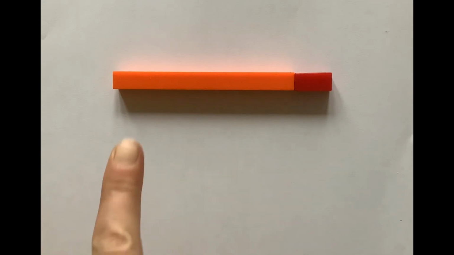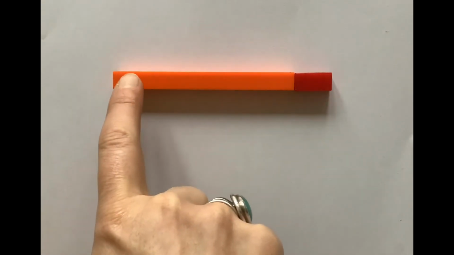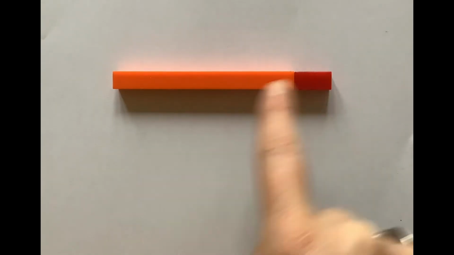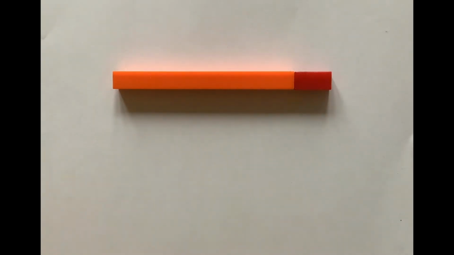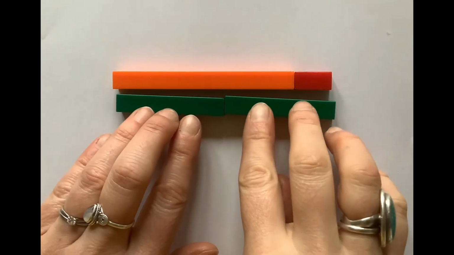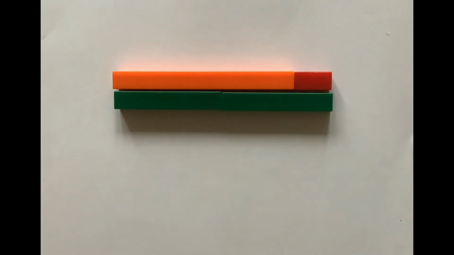Right, Year 4. So now using my Cuisenaire rods, I have made a 12 train. I've put a 10 and a 2 together. So I'm now looking for the factors of 12. So again, it's really useful to know your times tables. So let's have a think. Right, well, I know that 2 times 6 makes 12. So 6 is going to be a factor of 12.